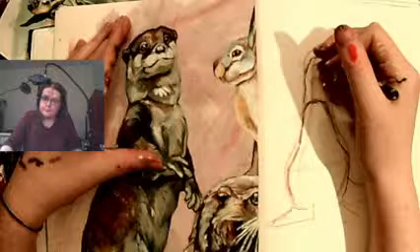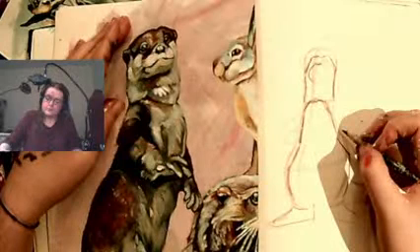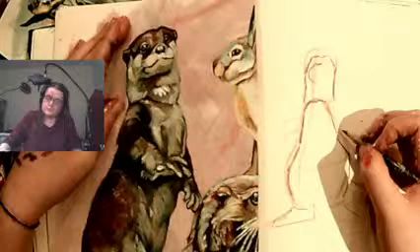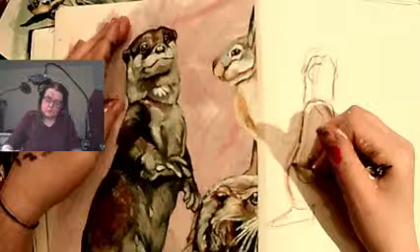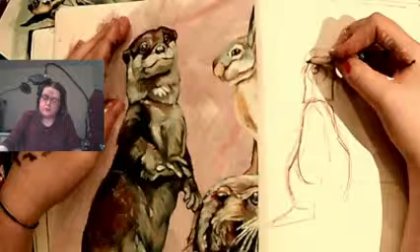Right, so his arms. I definitely know I want to give him a hat.